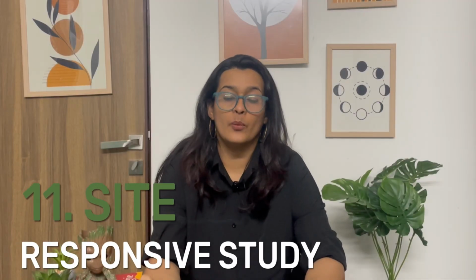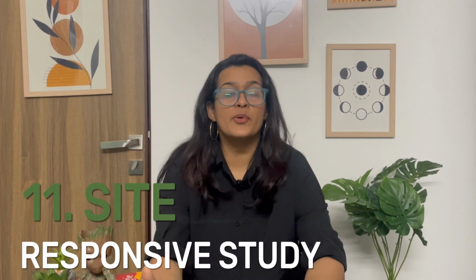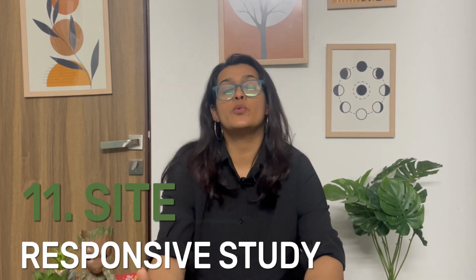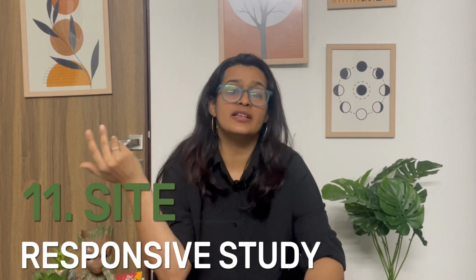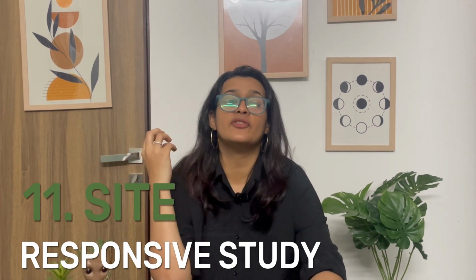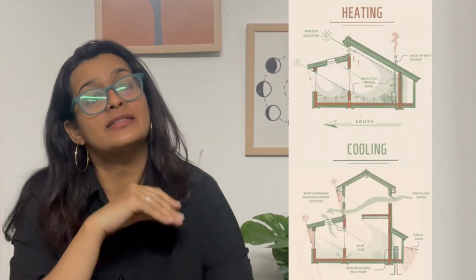Once you are done with your site analysis, there are a couple of decisions which you need to take, whether you want to do cooling, whether you want to do heating. These are called site responsive elements. Site responsive का मतलब क्या होता है? जैसा आपका site है वैसा आपका design भी होना चाहिए.